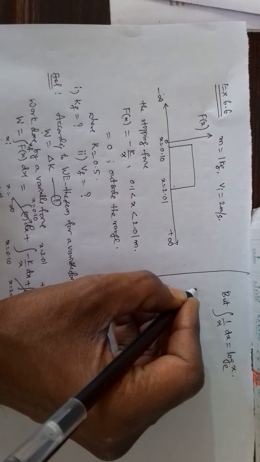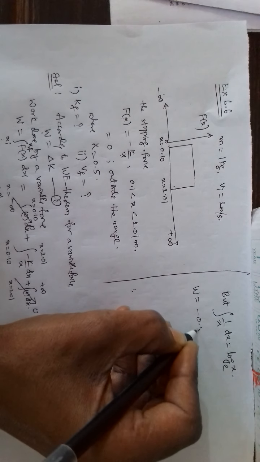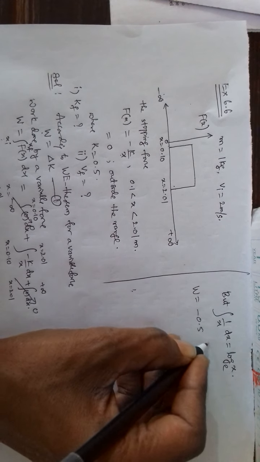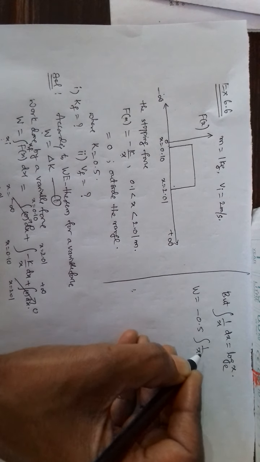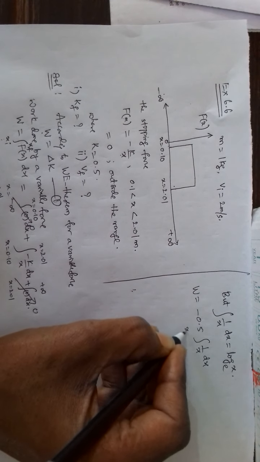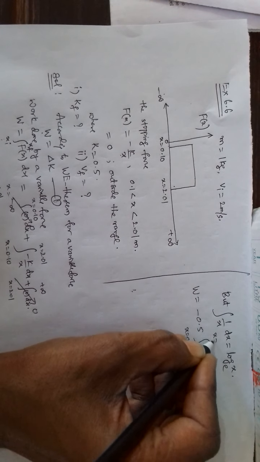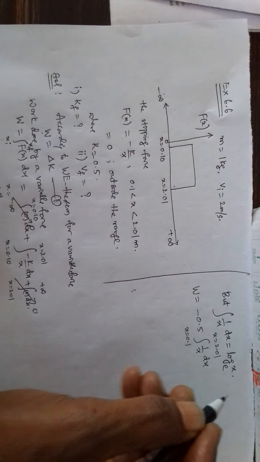So here, what is there here? Minus 0.5, 1 by x dx, x is equal to 0.1, x is equal to 2.01.